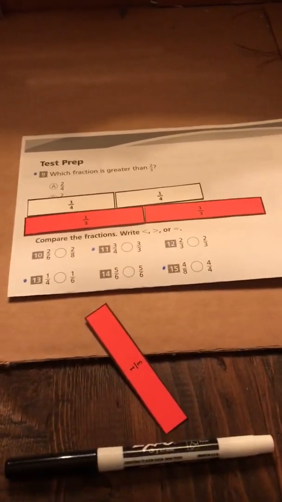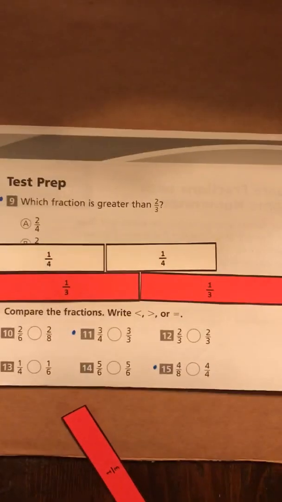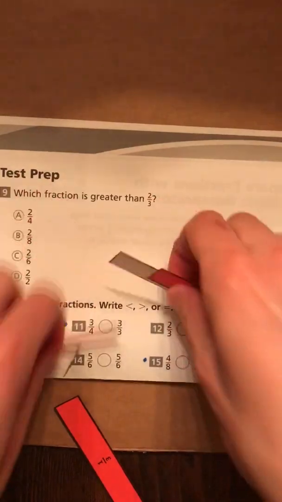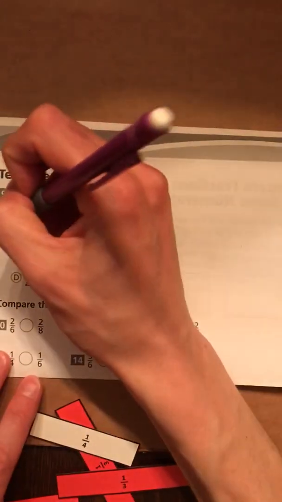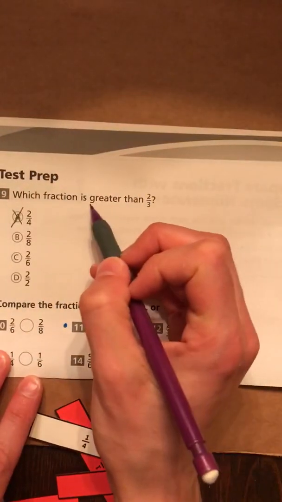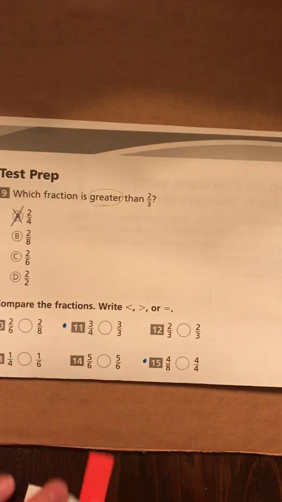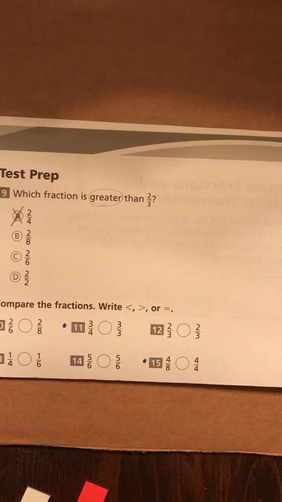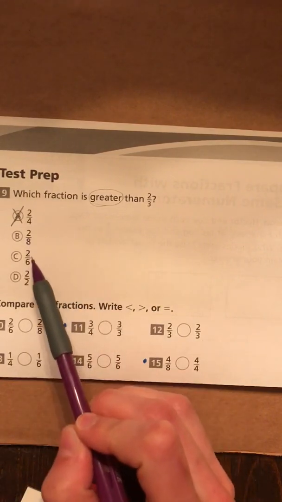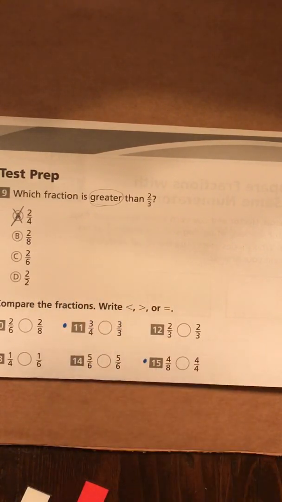I'm going to bring you guys in here again so that you can see that 2/4 is not greater than 2/3. So you can go ahead and grab your pencil and you can cross off letter A because the question is which fraction is greater than 2/3, and 2/4 was less than 2/3. Go ahead and pause your video and work on comparing the rest of the 3 fractions to 2/3 until you find the fraction that's greater. When you're ready, you can go ahead and press play again.